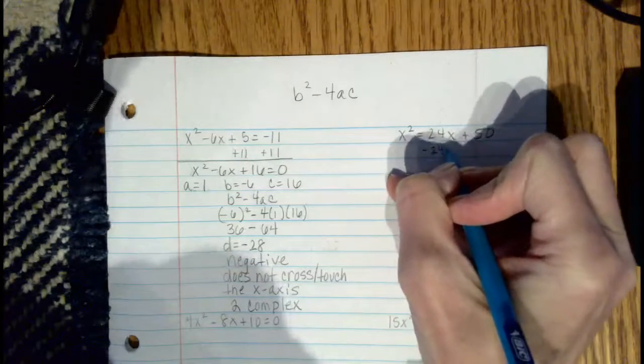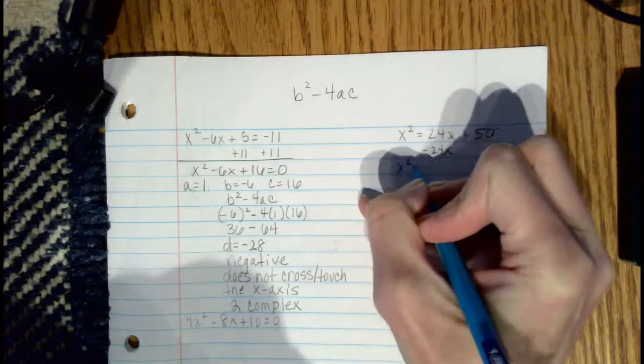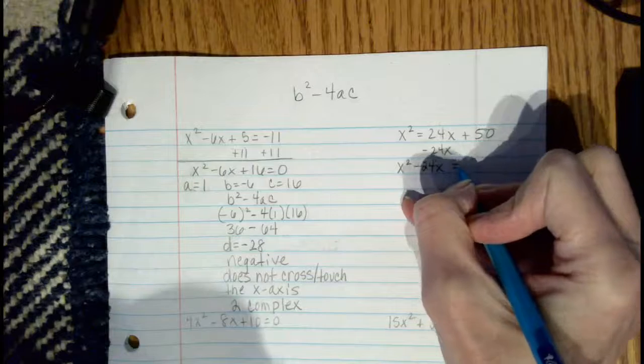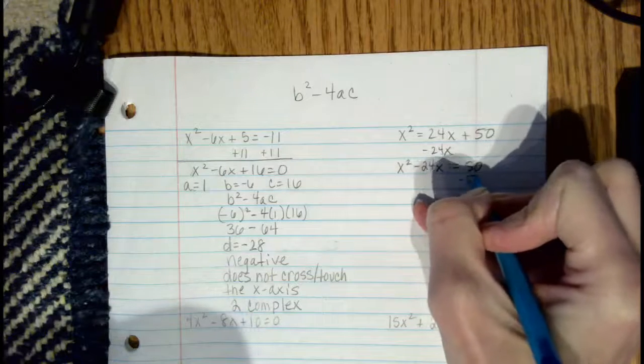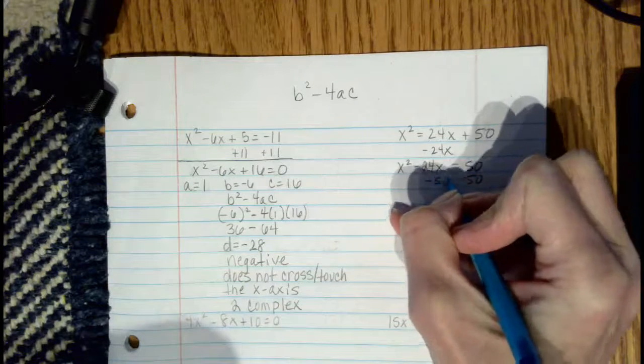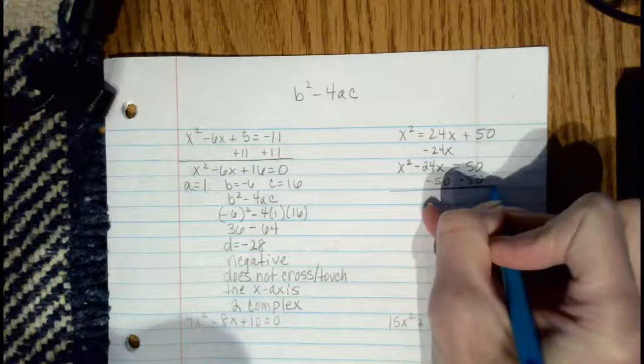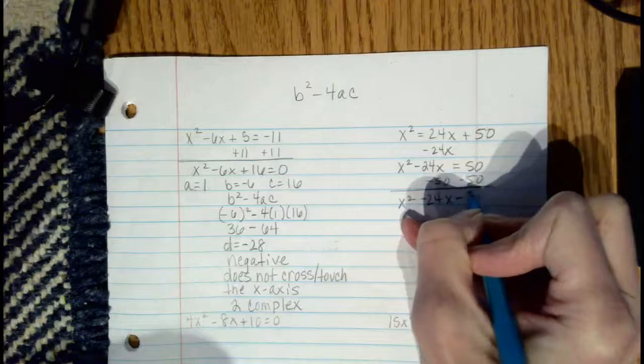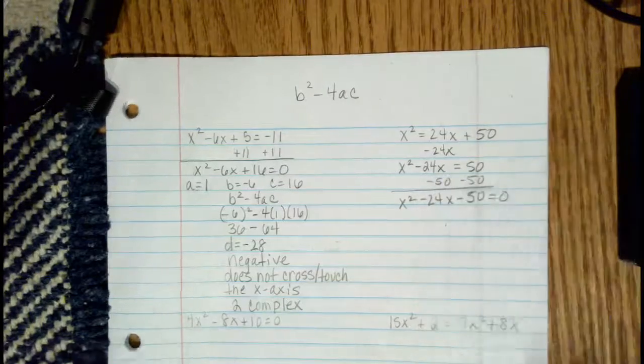But I'm going to subtract 24x from both sides, and then subtract 50 from both sides. We get x squared minus 24x minus 50 equals 0.